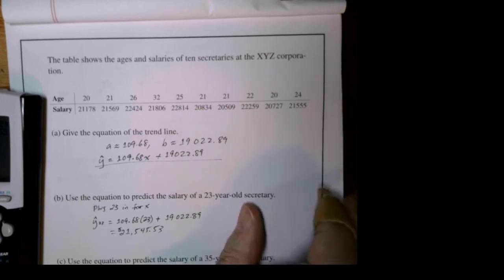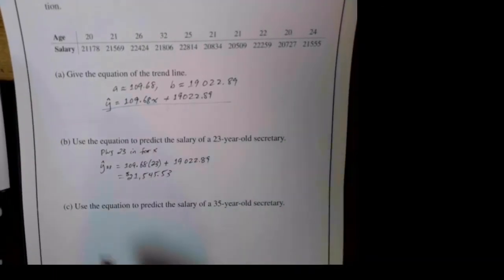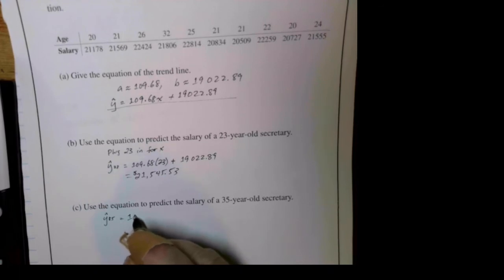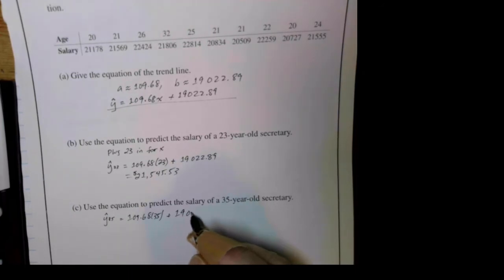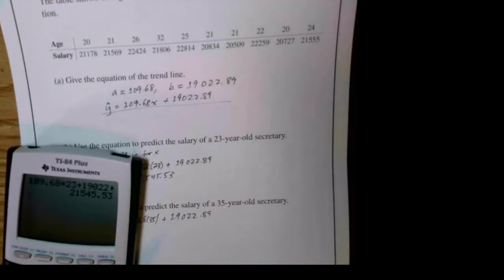Let's do the same thing to predict the salary of a 35-year-old secretary. Well, we just do the same thing. Y hat sub 35, we'll call it, is 109.68 times 35 plus 19,022.89. And what does that turn out to be? That's 109.68 times 35 plus 19,022.89, and that's 22,861.69.